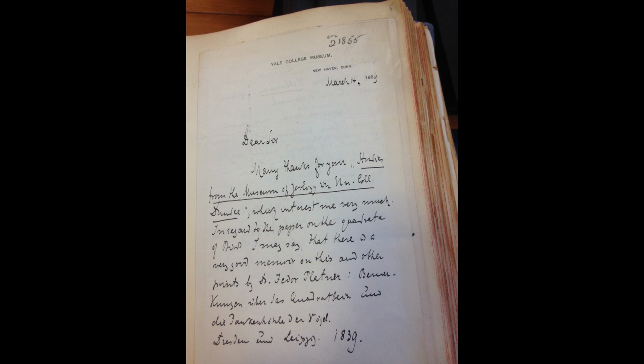Okay, 1889. Many thanks for your studies from the Museum of Zoology in Dundee. Blah, blah, blah. From Leipzig, 1839. Okay, I don't know what that is. From Padova, so and so. It's in French. That doesn't look very exciting.